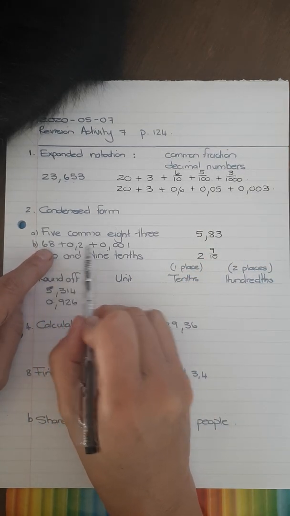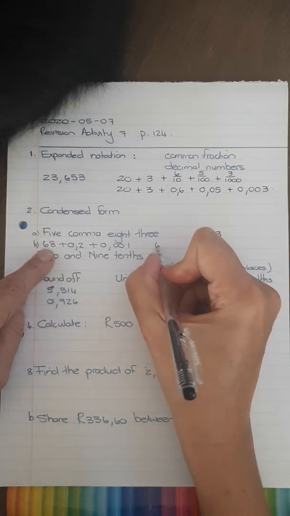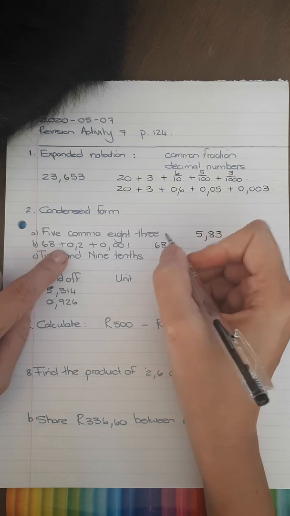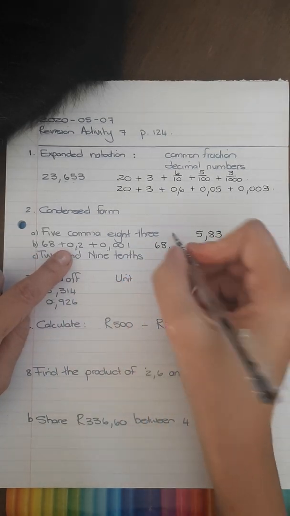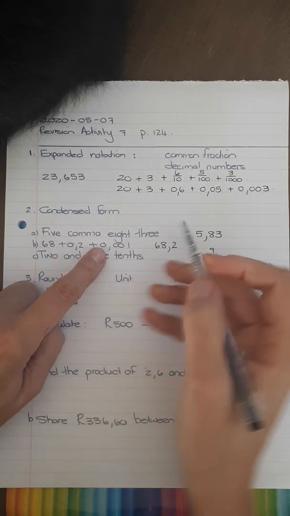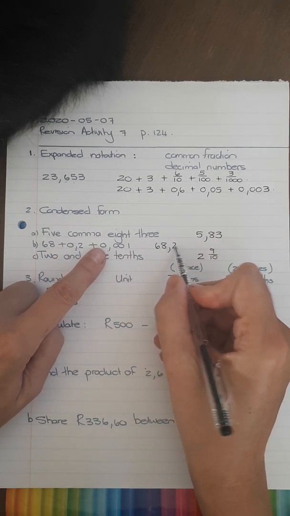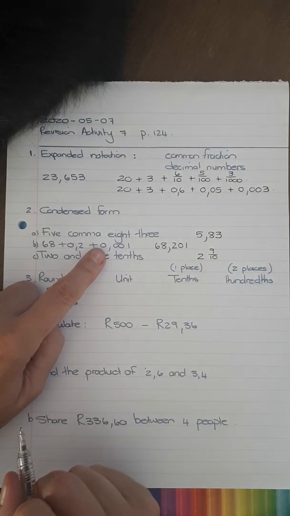68 plus 0,2 plus 0,001. That will be 68, 0,2, 0,001. There we go. That's how you do it.